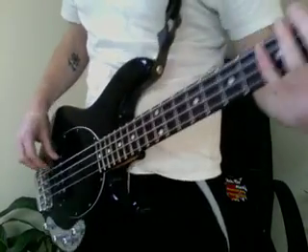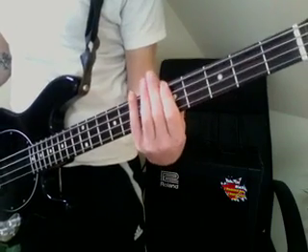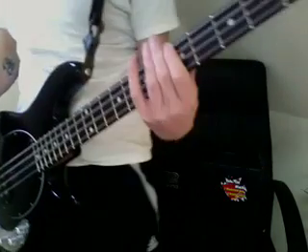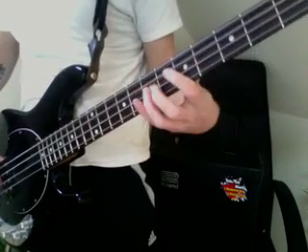So in that instance, if you were jamming with someone in, say, A, and someone would say to you, "I'm playing the A, and then I'm playing the major fifth, and then I'm playing the octave."